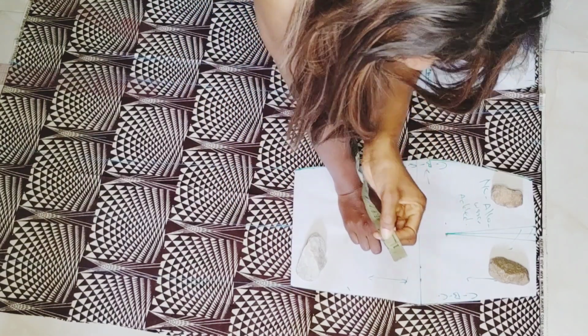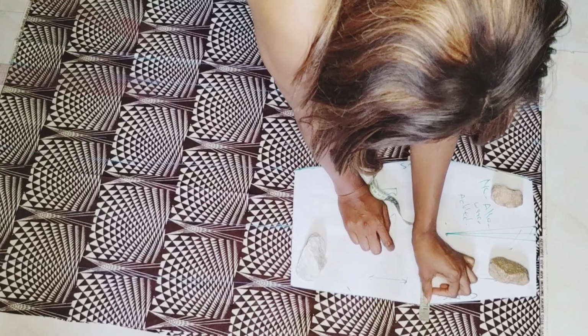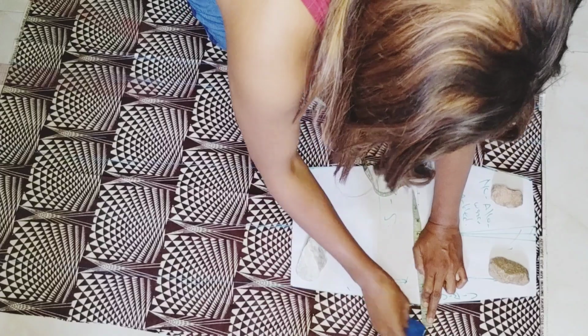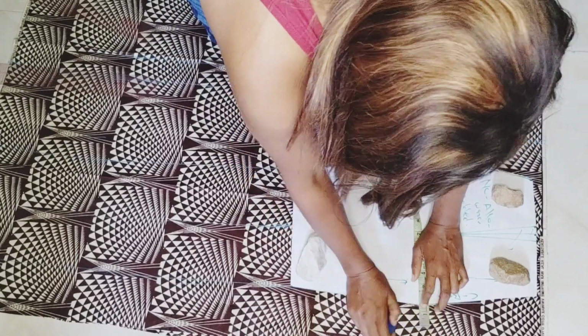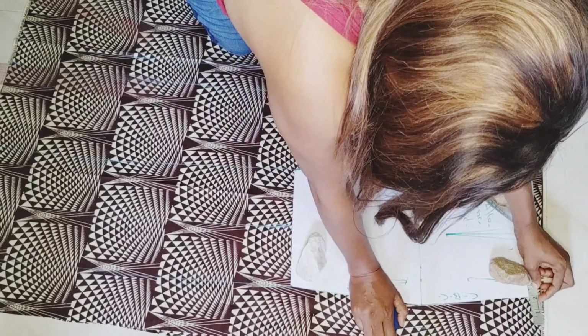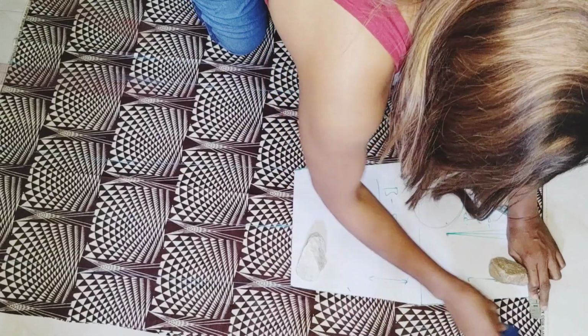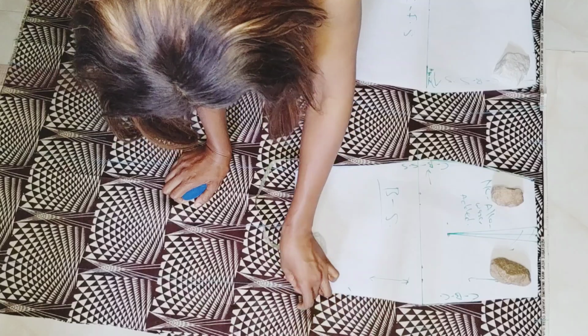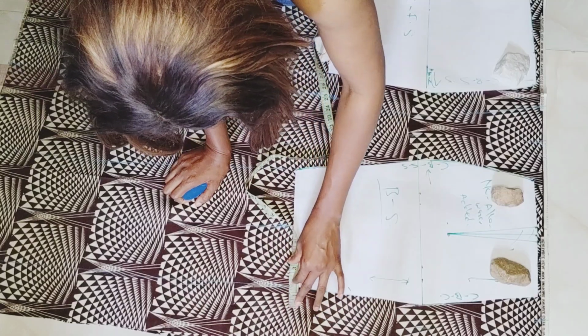So this now is the zipper allowance. You see at the zipper point, the hip point, I'm inputting 1.5, at the upper part 1.5, and I'm going to connect. I'm still repeating the same process downward. I'm going to connect everything.